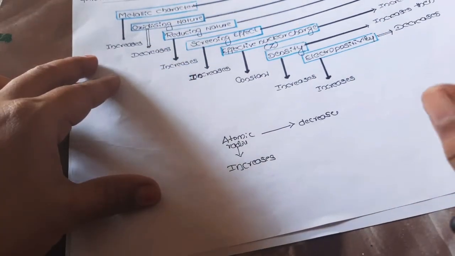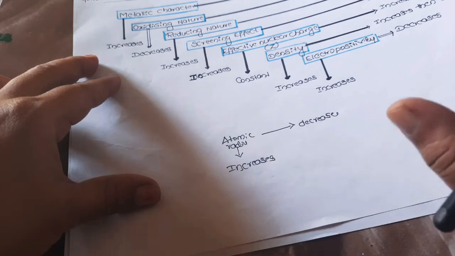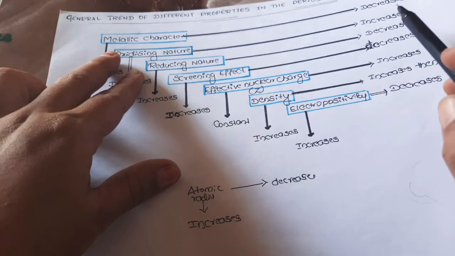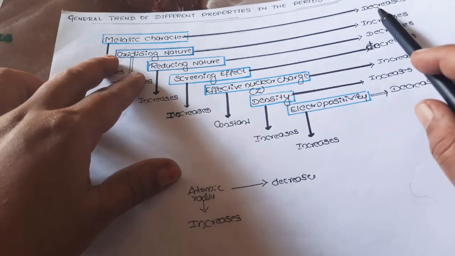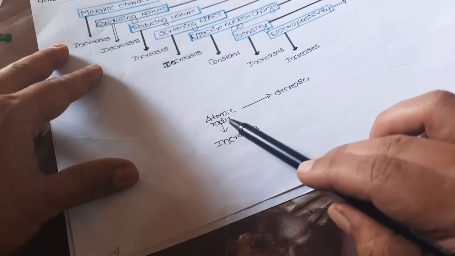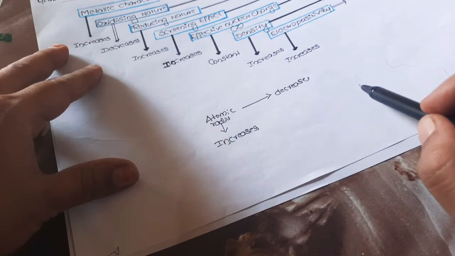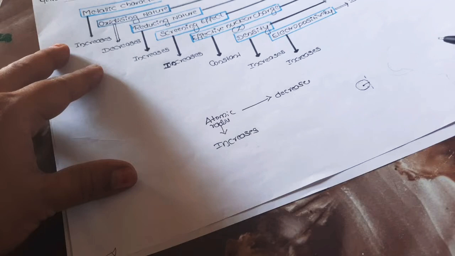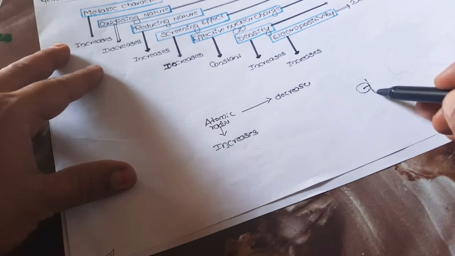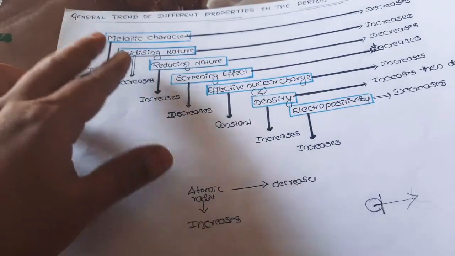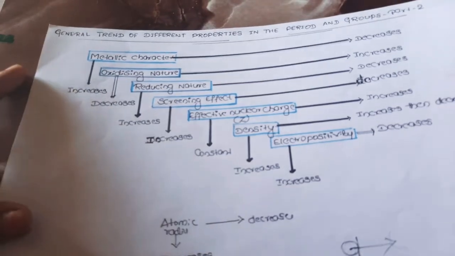So here the metallic character depends on the size of an atom. Along a period, what happens to the metallic character? It decreases. Why does it decrease? Because the atomic radius also decreases. As the atomic radius decreases, the outermost electrons are strongly held by the nucleus, dear students. If the outermost electrons are strongly held, obviously how can it donate electrons freely? So donation of an electron decreases. So obviously metallic character along a period decreases.